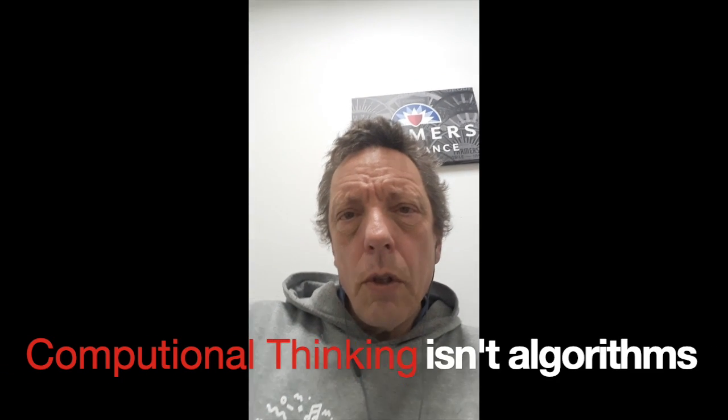Defining computational thinking in terms of algorithm is like defining mathematics in terms of differential equations. Mathematical thinking allows you to write differential equations, but not the other way around. Computational thinking allows you to write algorithms, but algorithms do not define computational thinking.